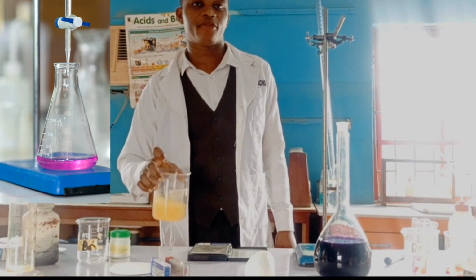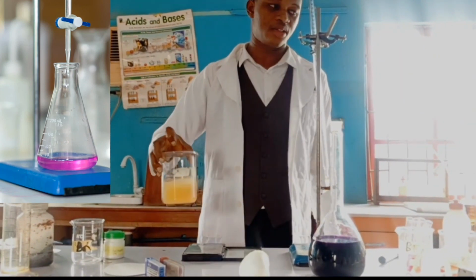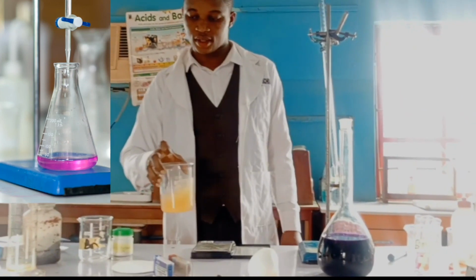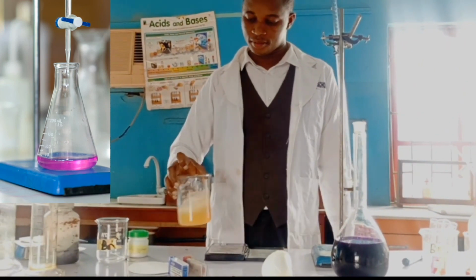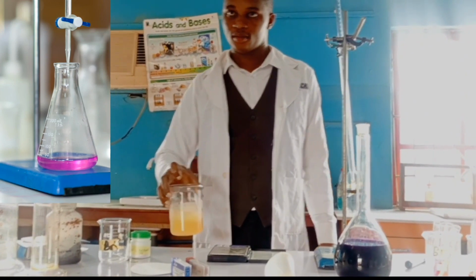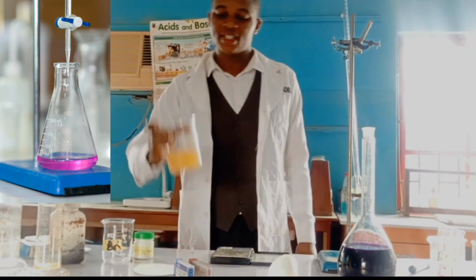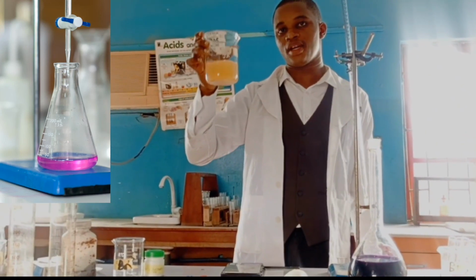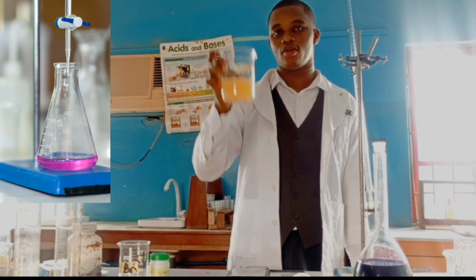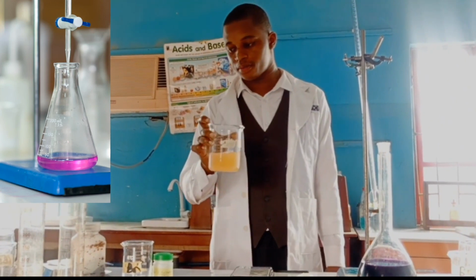At times it takes time for it to dissolve, so it is important to just keep stirring. So this is 2.52 grams in 250 cm cube of the solution.